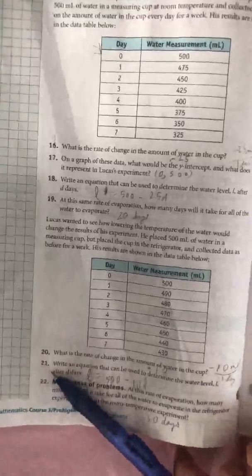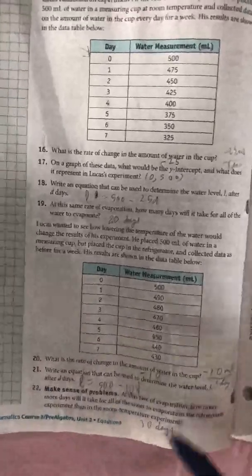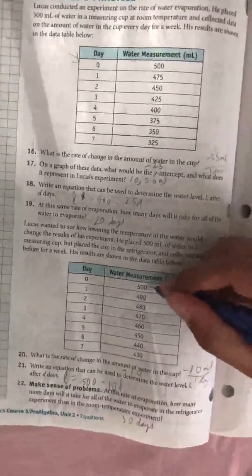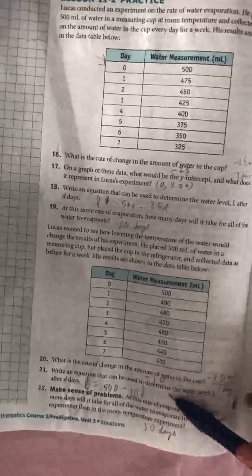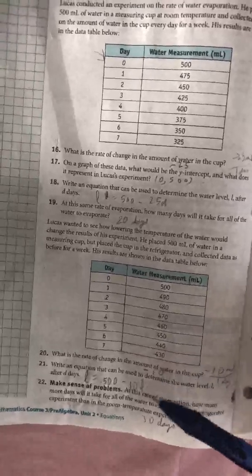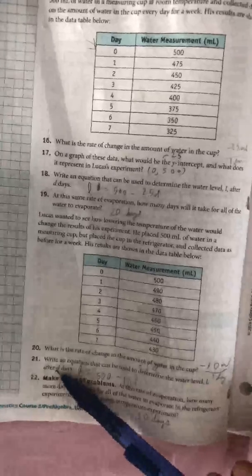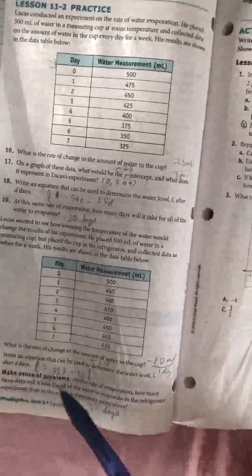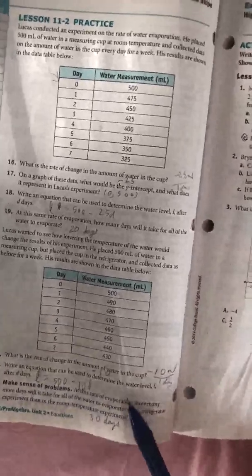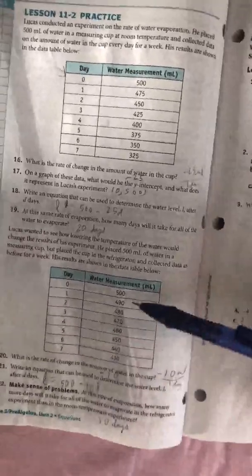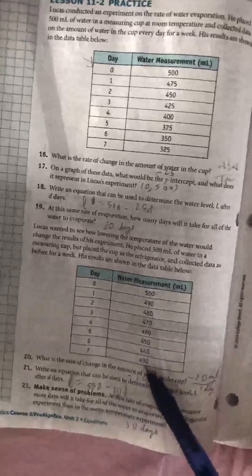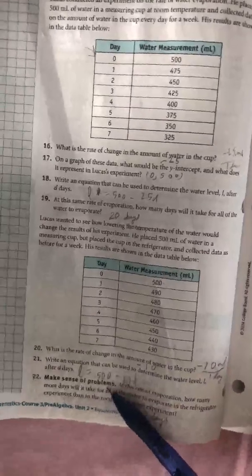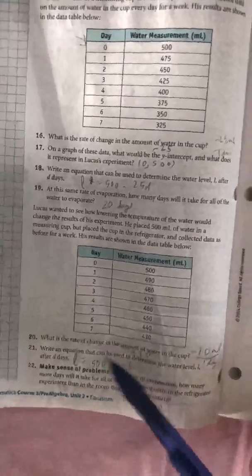So let's continue reading. Question 20 says, what is the rate of change in the amount of water per day? So we see that this is going down by tens each time, so our rate of change is negative 10. And let's move on to question 21. Question 21 says, write an equation that can be used to determine the water level L after D days. So we know that L goes here, D goes on the right side, and it's 500 because this is our y-intercept. Subtract 10 because negative 10 is our slope. So L equals 500 subtract 10D. So this will be our equation.